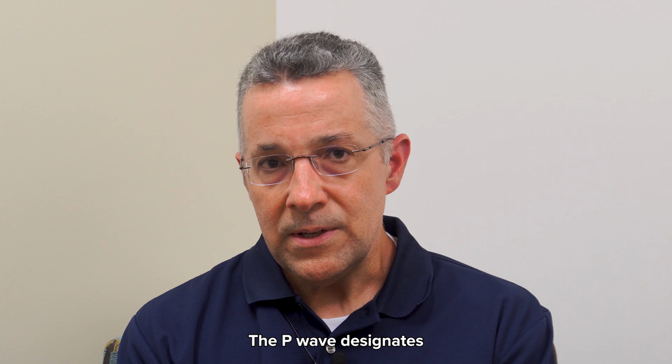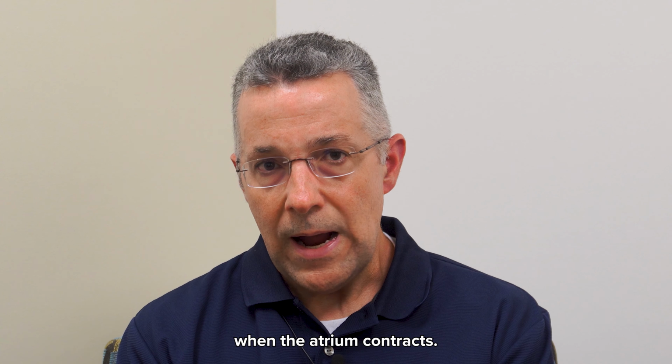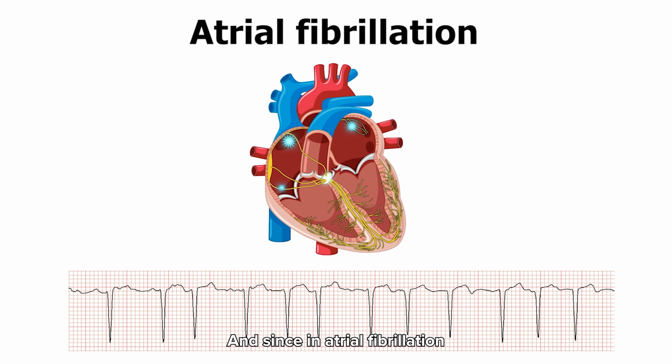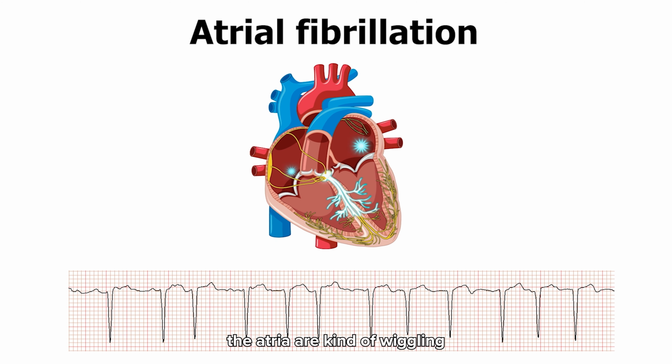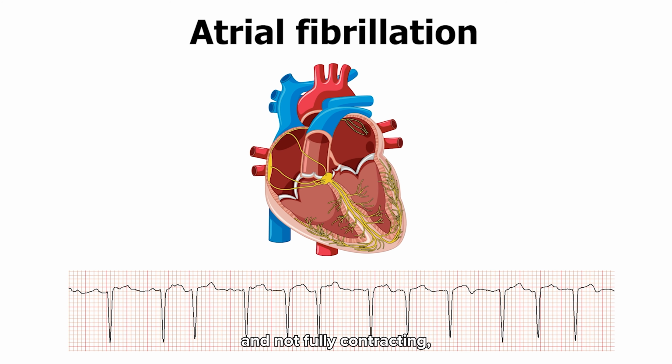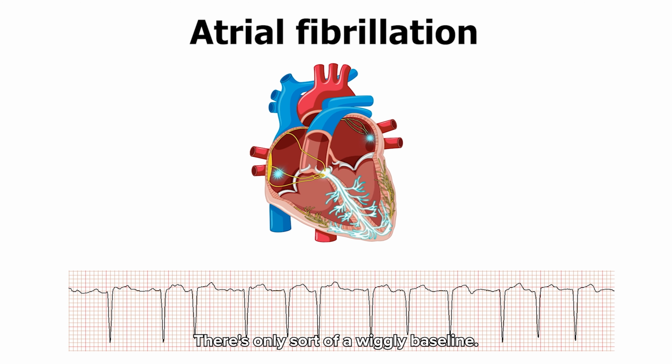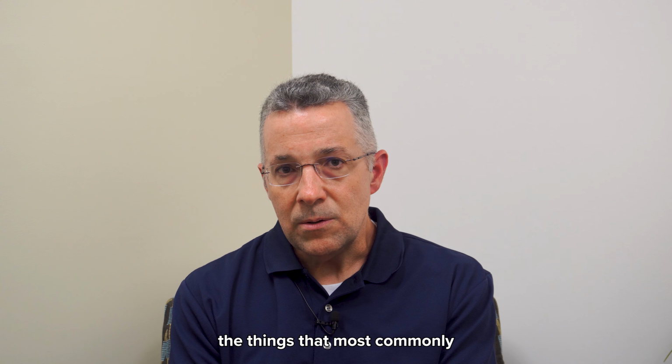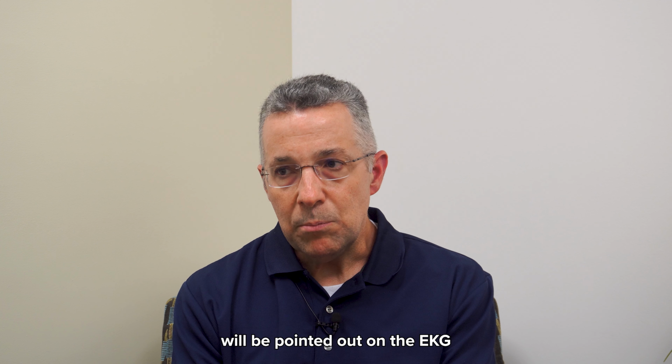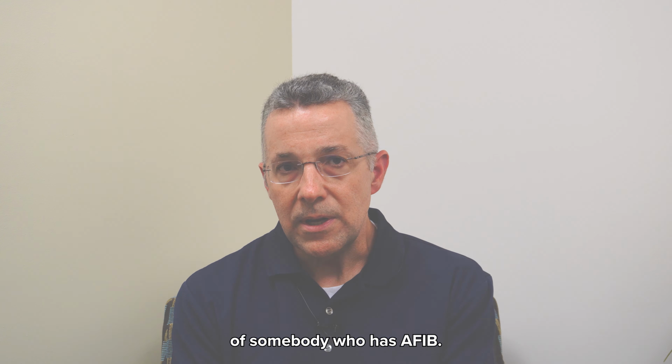The P wave designates when the atrium contracts. And since in atrial fibrillation, the atria are kind of wiggling and not fully contracting, there's no discernible P wave. There's only sort of a wiggling baseline. So those are the things that most commonly will be pointed out on an EKG of somebody who has AFib.